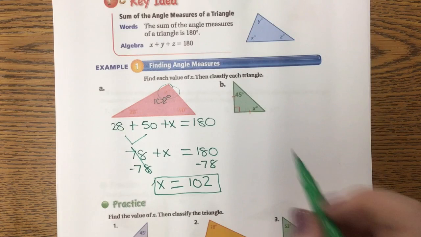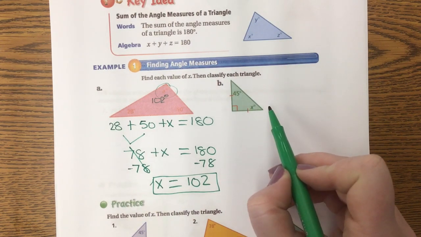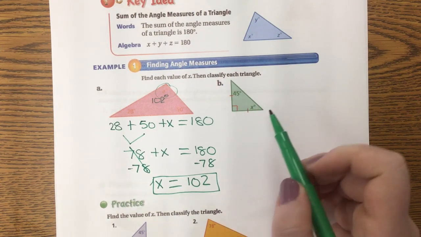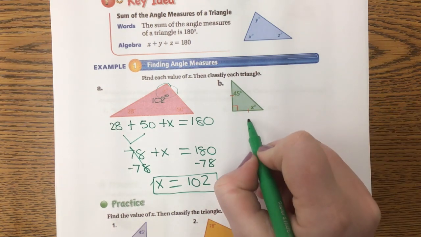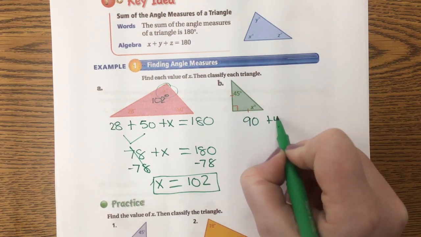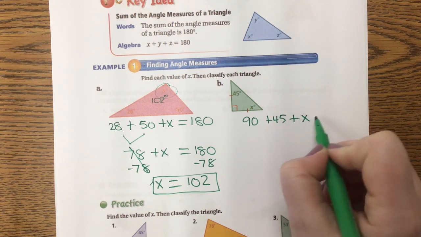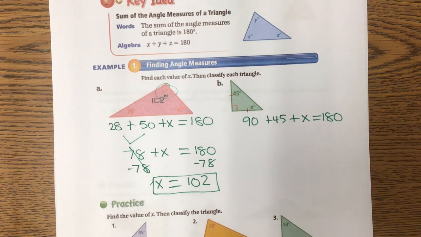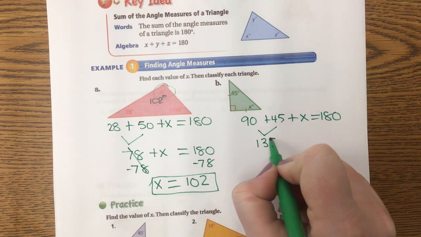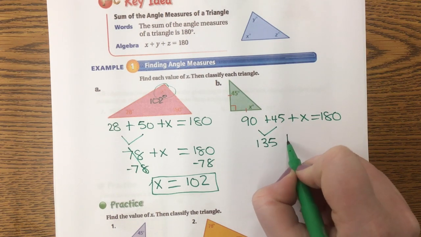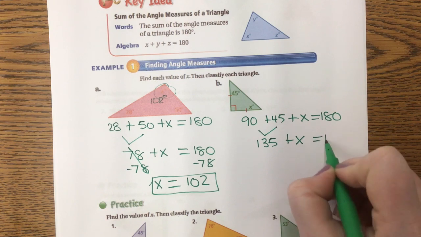All right, let's try B. We have 45, X, and then 90. Remember, whenever you see that little square in the corner, that means 90 degrees. So I'm going to say 90 plus 45 plus X equals 180. I'm going to combine my like terms. So 90 plus 45 equals 135, plus X equals 180.